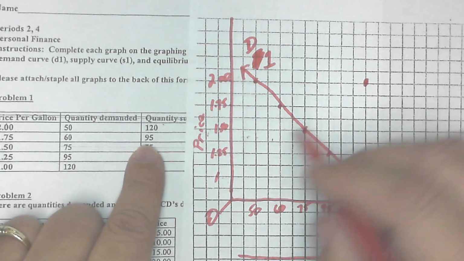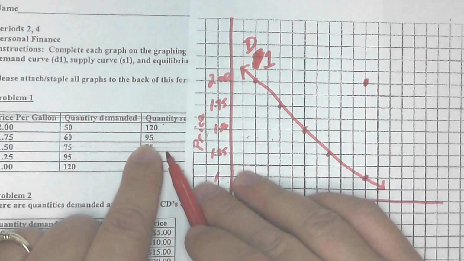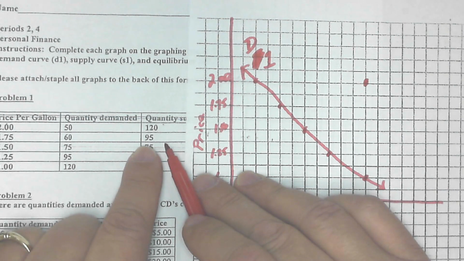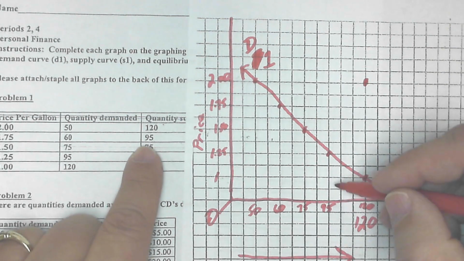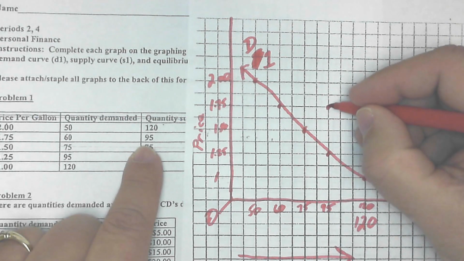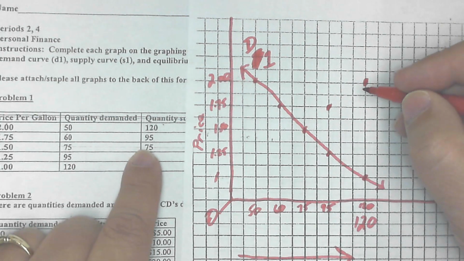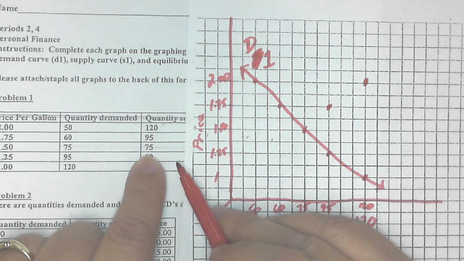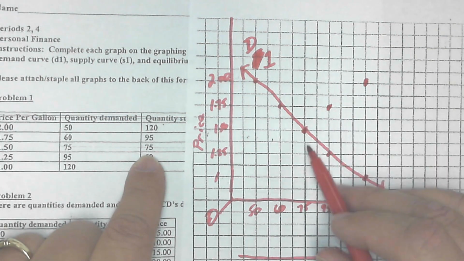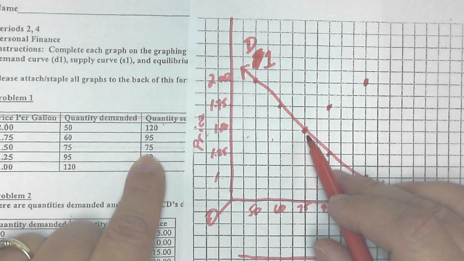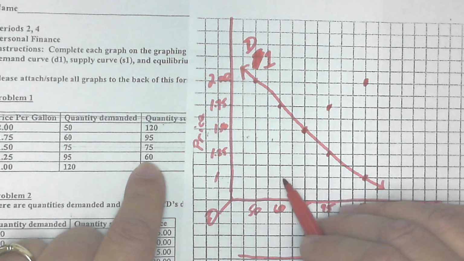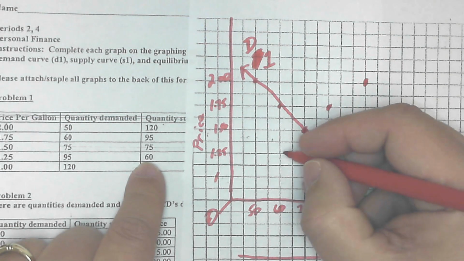Price drops. So the gas companies supply a little bit less. So 95. Then we got 75 at $1.50. This is on the same spot as the demand. At $1.25, gas companies supply only 60.